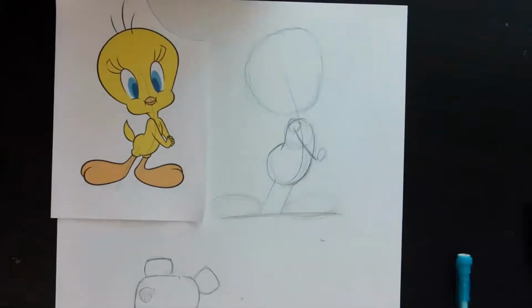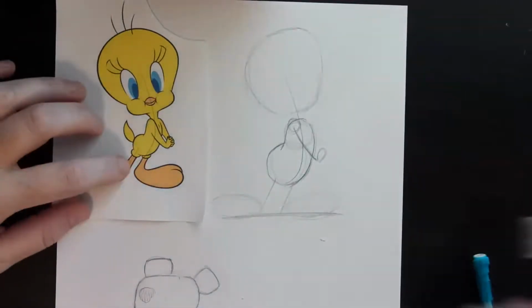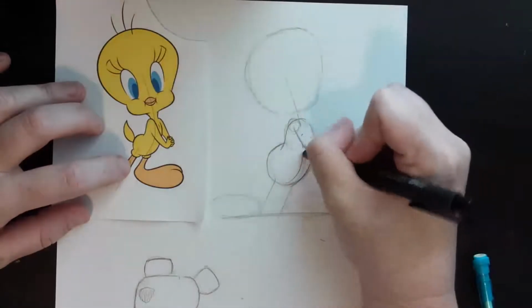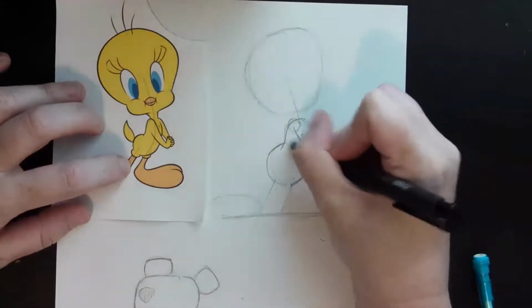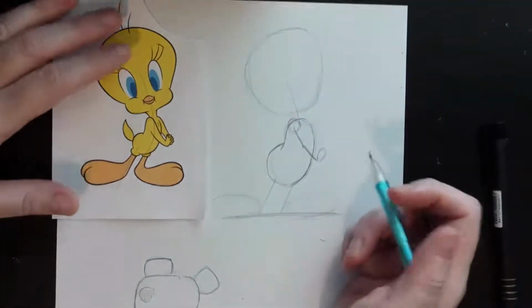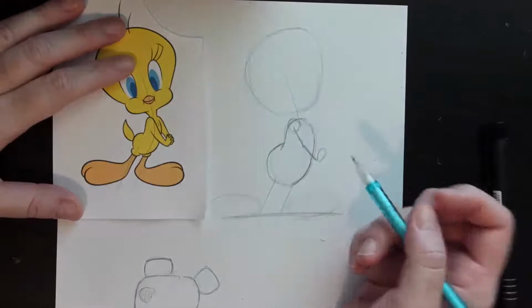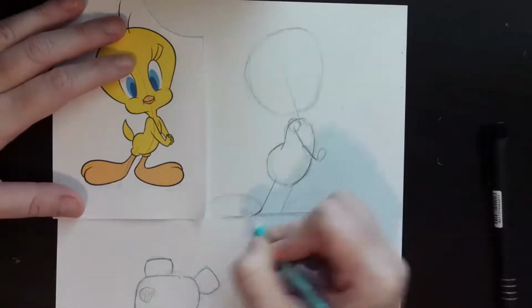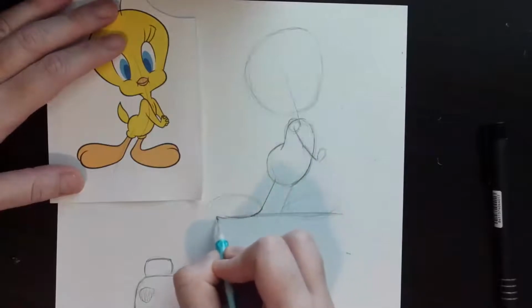So you guys, I feel like that is a really good start as a base for Tweety's body. His head's not quite there yet, but we will get to it. So let's go around, erase stuff we don't need, right? Like the original bean shape structure. Probably could have erased that before. Okay, ready? We're gonna draw these feet. So we're gonna go down from here, curve into our oval and big toe.